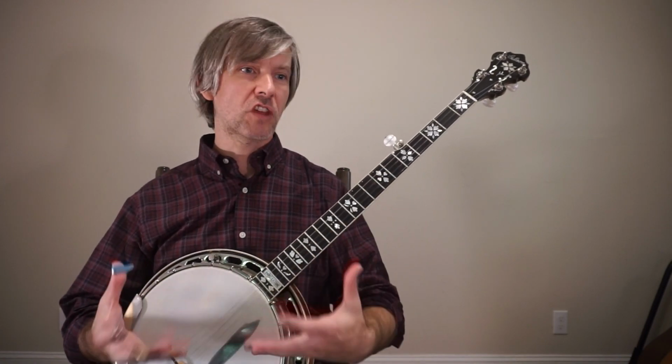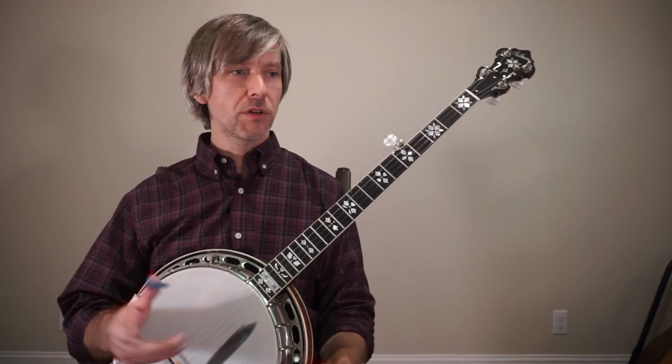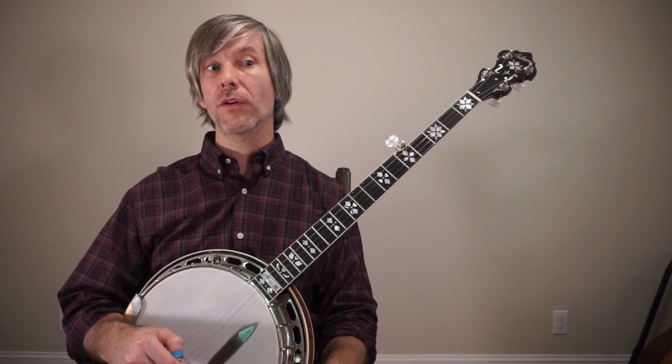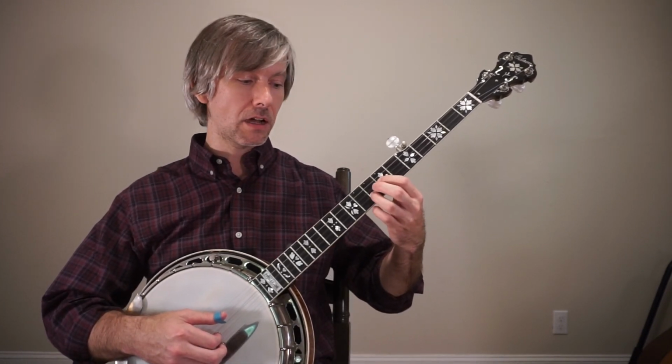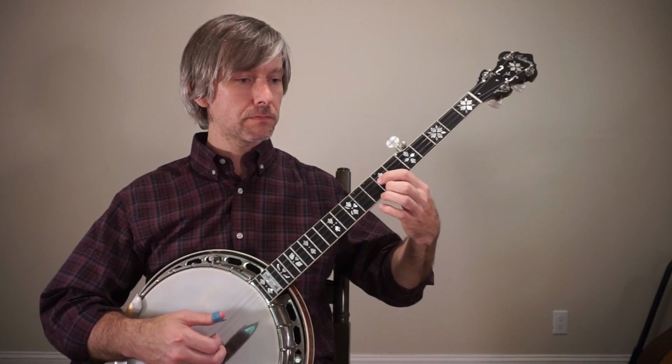And this is assuming static harmony, like just a G chord, but you could of course move the idea around throughout another chord. So like if I was going to go to a C chord, let's say.